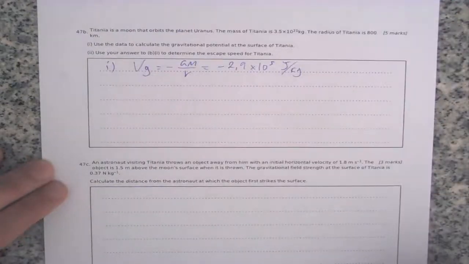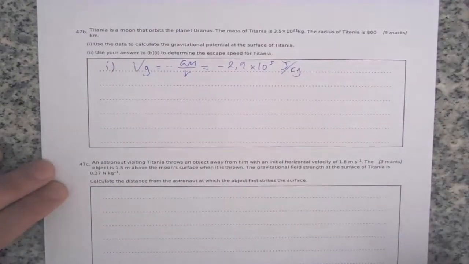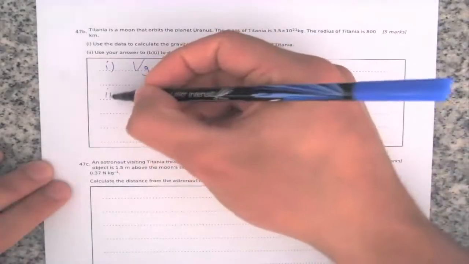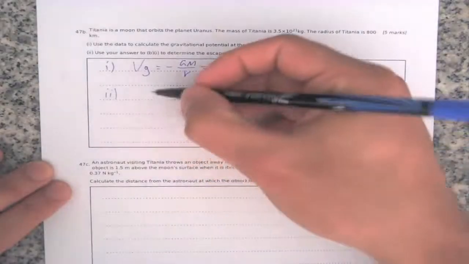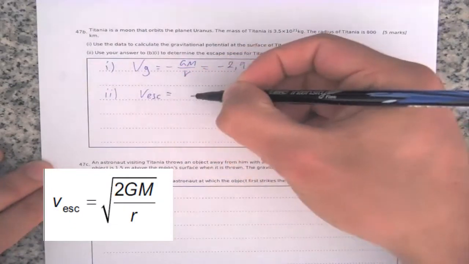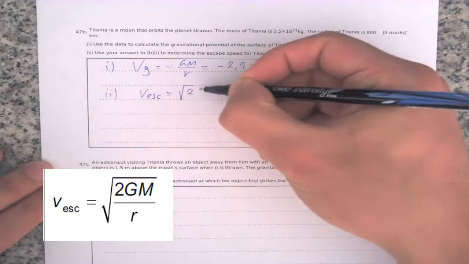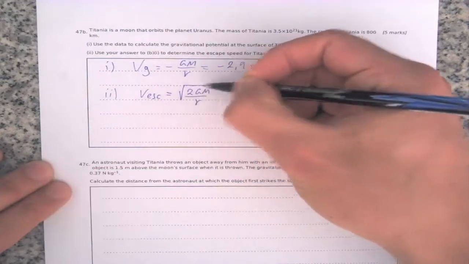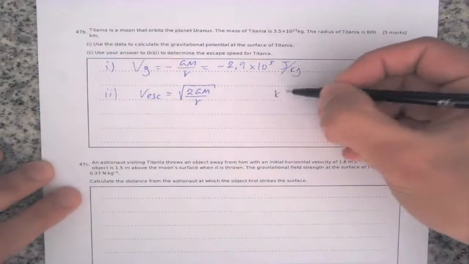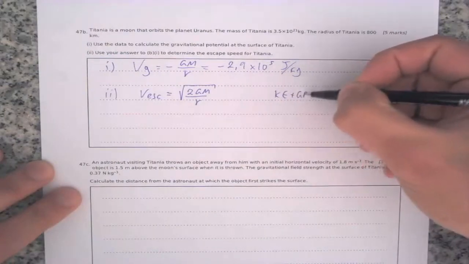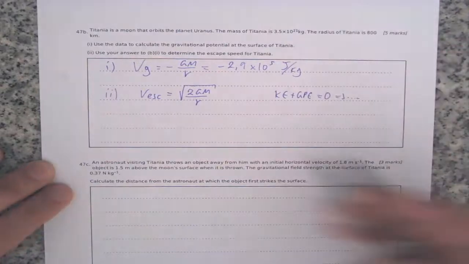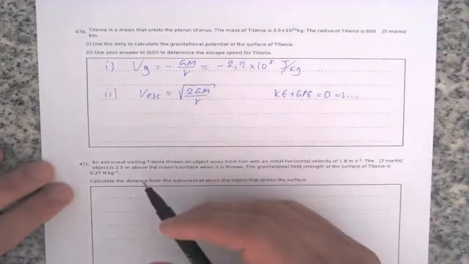And number 2, use your answer to B1 to determine the escape speed of Titania. So for number 2, the escape speed, again, you can find this definition from your data booklet. It is the square root of 2GM over r, or otherwise you can just say that the kinetic energy and the gravitational potential energy must be 0. So if you do the calculations here, you're going to reach this formula, of course.